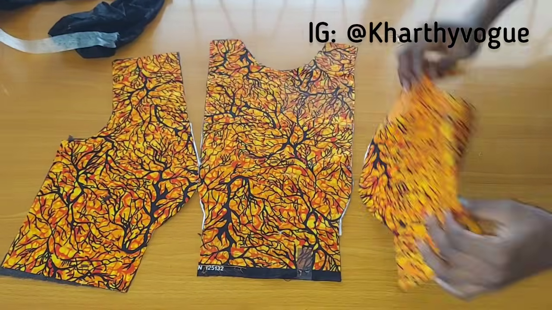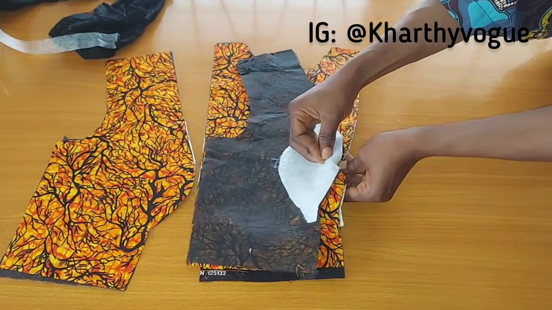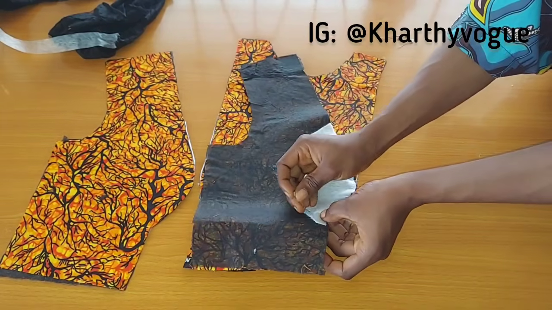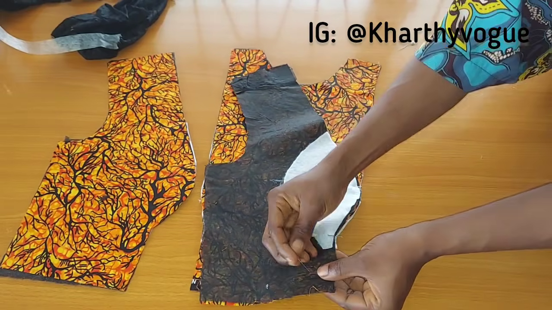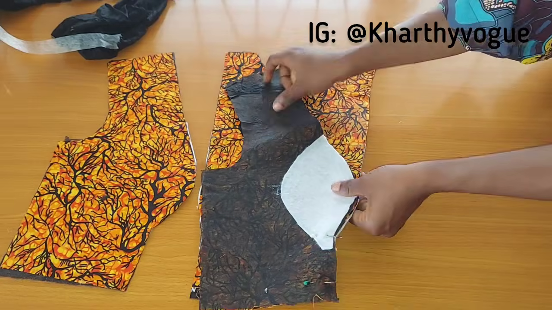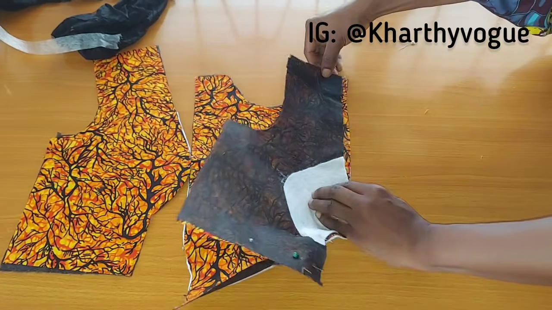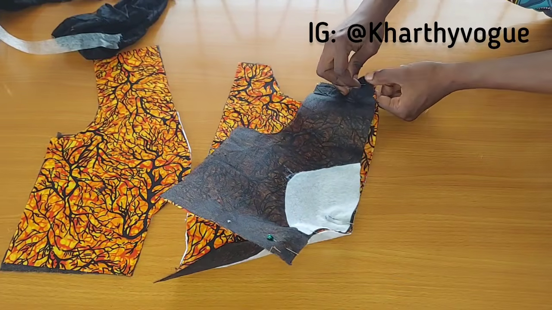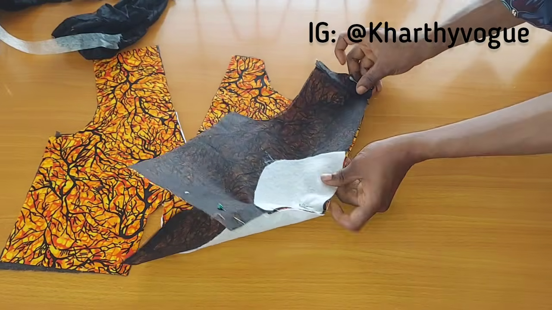Now to be able to join this correctly, you start by pinning the under bust. You place the under bust on each other, or the bust points. The key part is the under bust and the bust points. You place it on each other like so and you pin it down. This is not a straight line, of course. You're going to expect some kind of feeling, but you just go ahead and pin carefully and make sure it aligns. So once you pin it through, then you are going to sew it exactly.